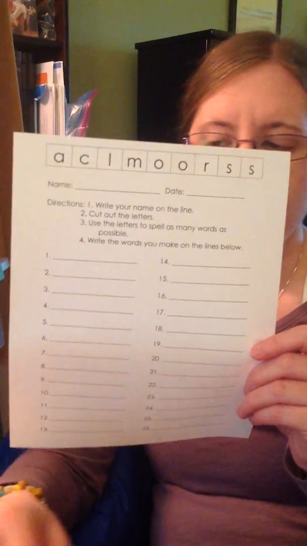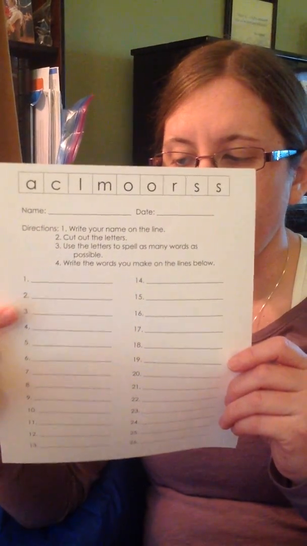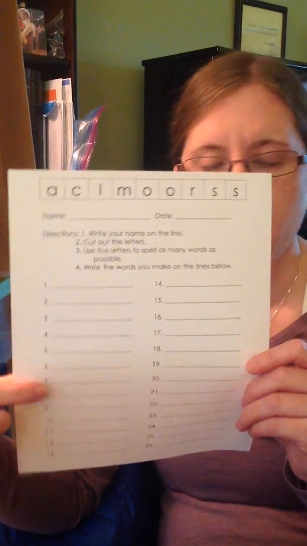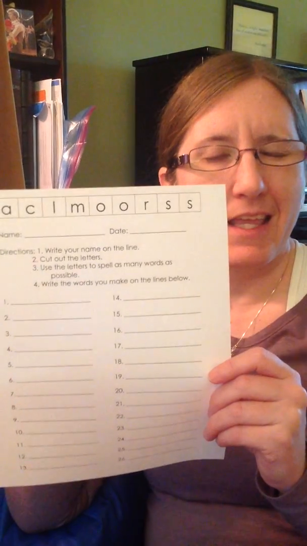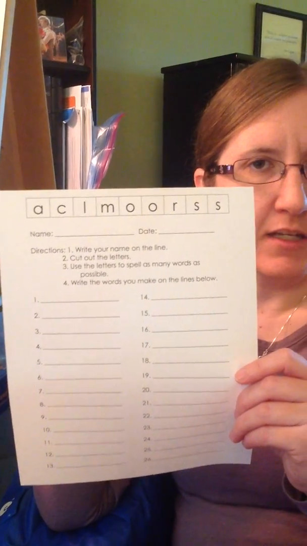So you're going to cut these letters out. You're going to cut them apart. You're going to move them around on the table to spell real words, and you're going to write down the words that you spell. Okay? Hit the pause button and cut out your letters, cut your letters apart, and make some words and fill the list. When you've got a good list of words, press the play button, and we'll make some words together.